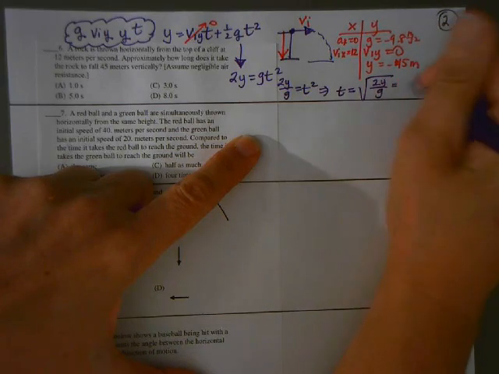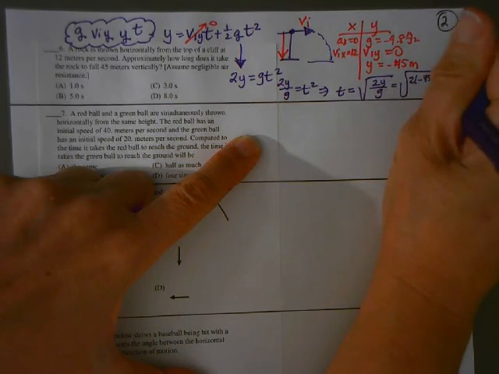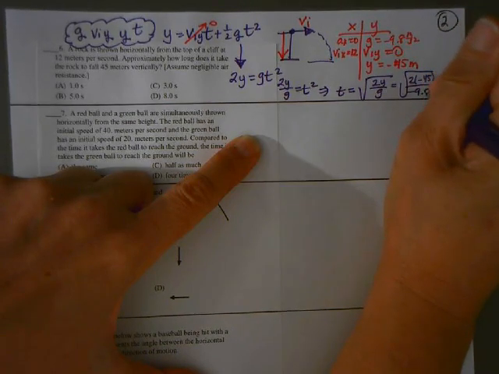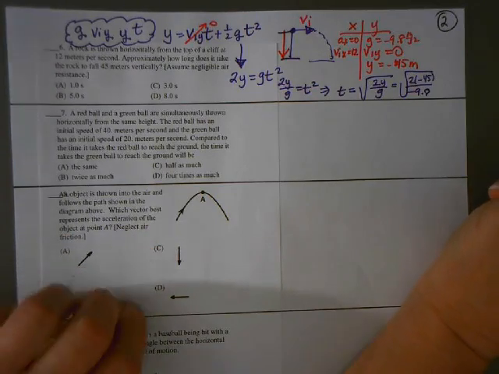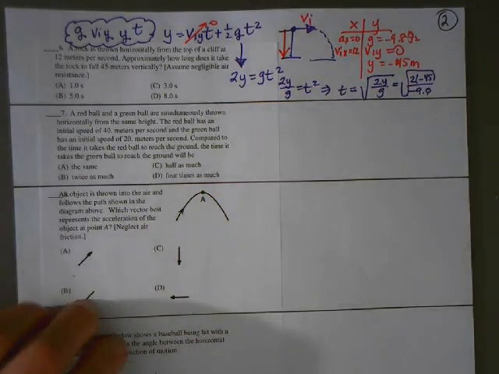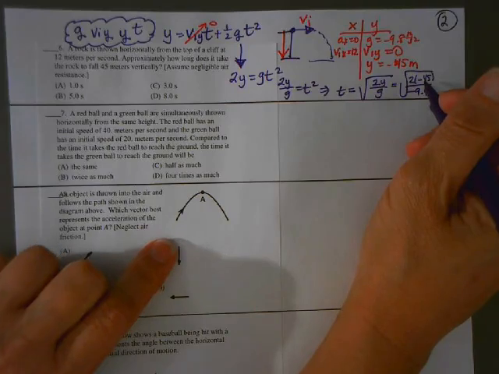So it's equal to 2 times negative 45 over negative 9.8. And the negative in the numerator cancels with the negative in the denominator because I want to get a positive value for time. So 45 times 2 is 90.